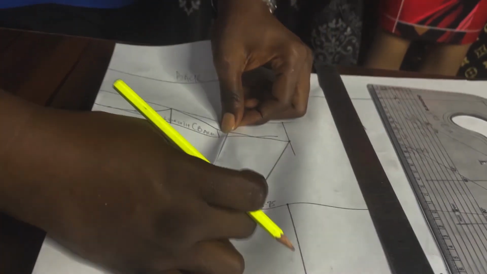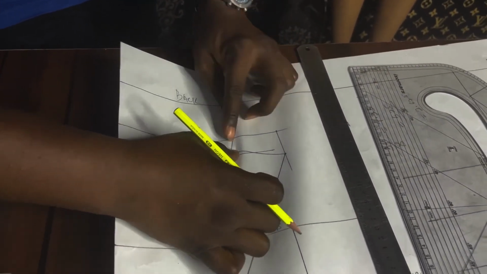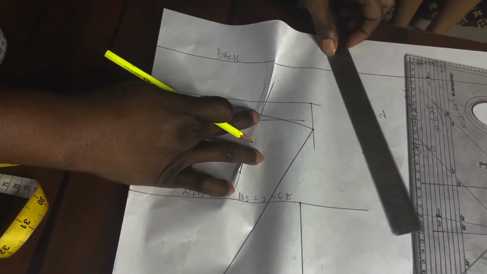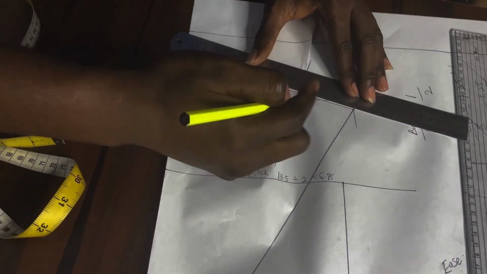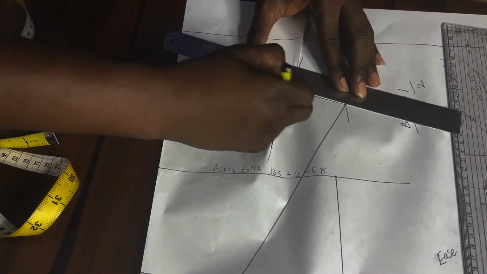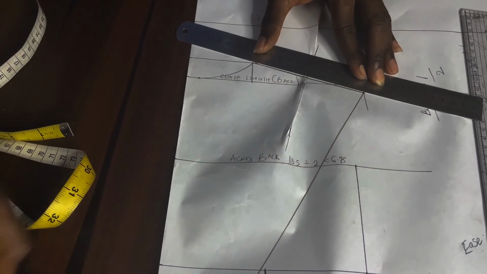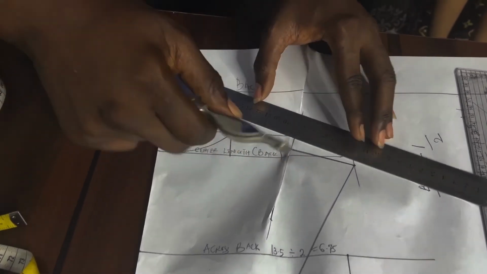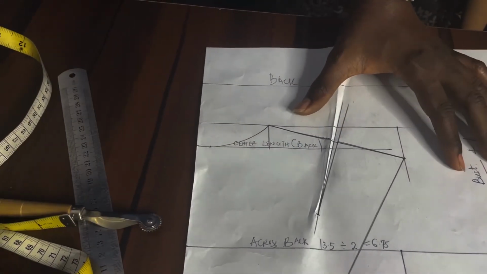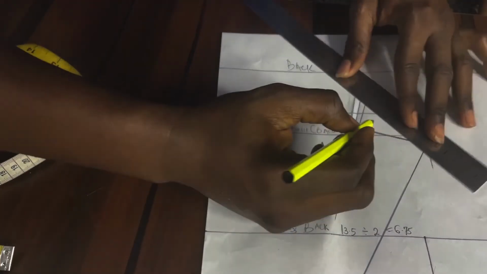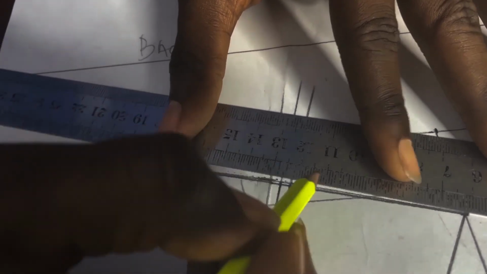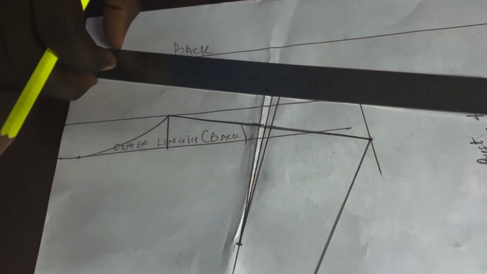The dart is optional, so we're throwing this dart. The dart is not so much, just a little dart. This is almost invisible, but there could be people that have more darts.